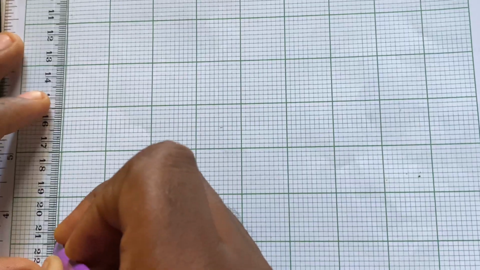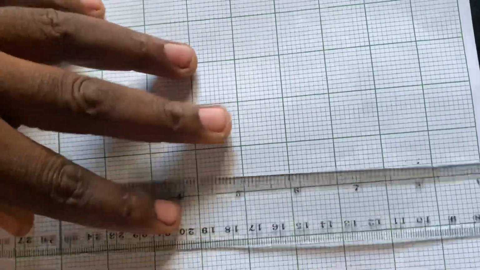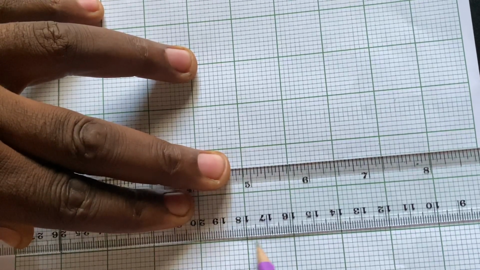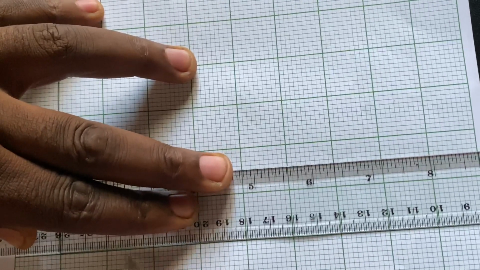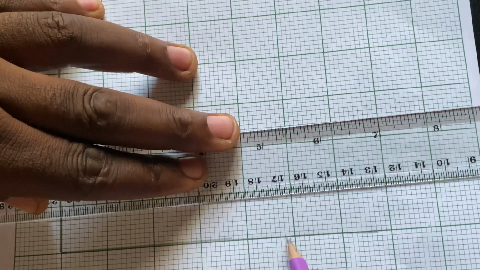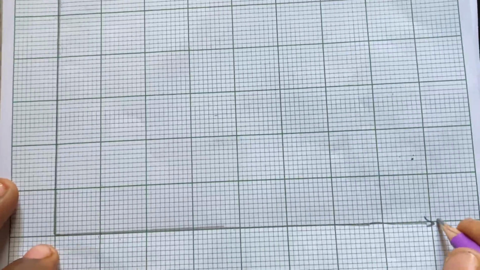Here we're going to say Y. And then also to the right, 1, 2, 3, 4, 5, 6, 7, 8. So an 8 is going to be here, and this one is going to be X.